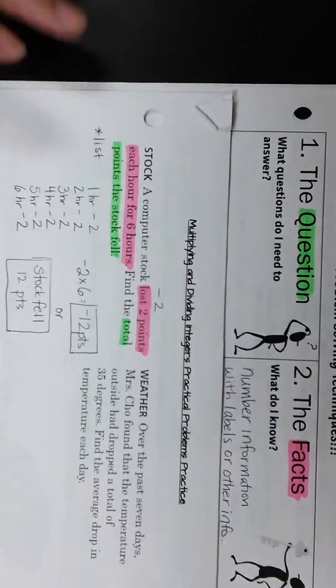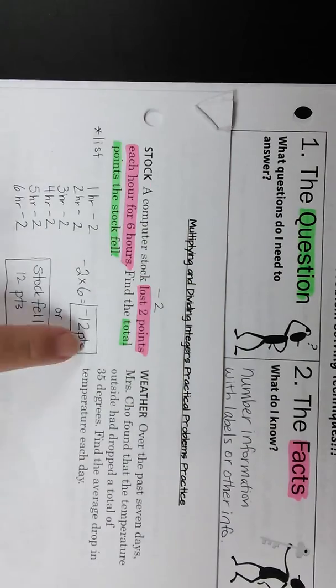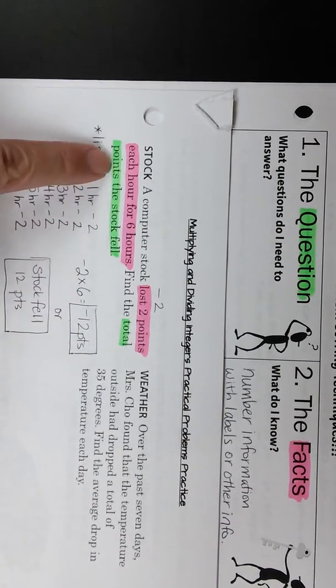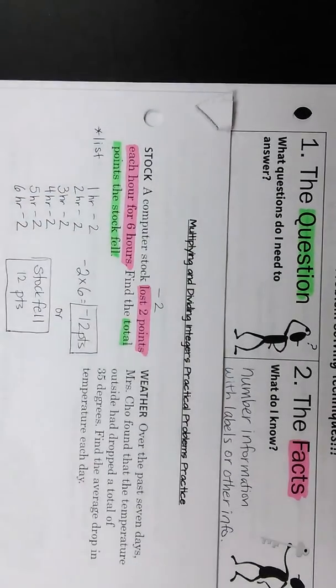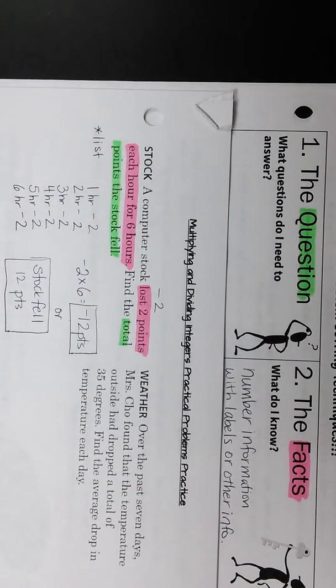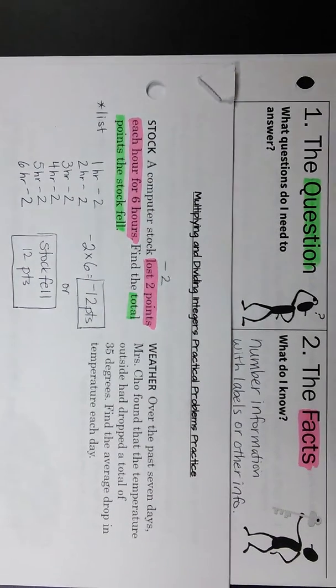Then I have to do my check. Does the answer label match the question label? Points and points, points and points. Yes, it does. And does that answer make sense? And I believe it does as well. So we're good with that one. Let's do another one just to make sure.